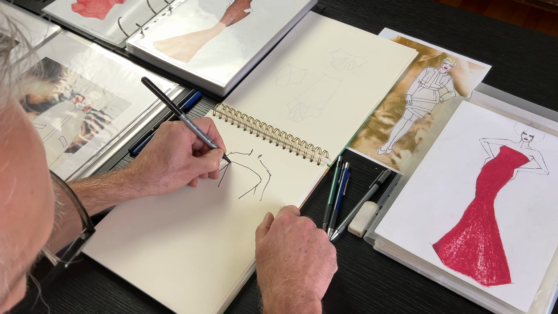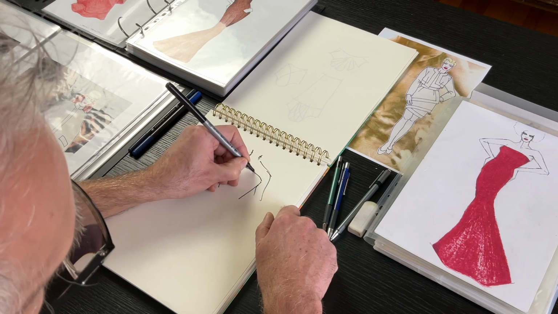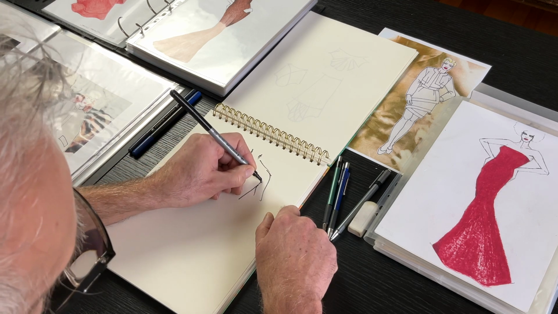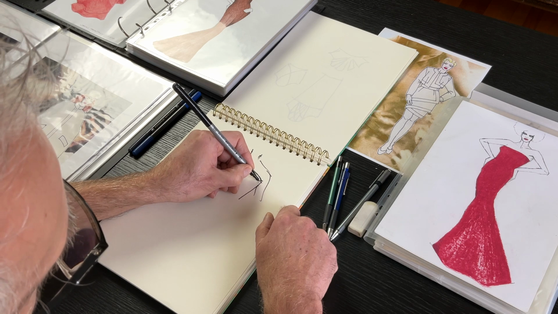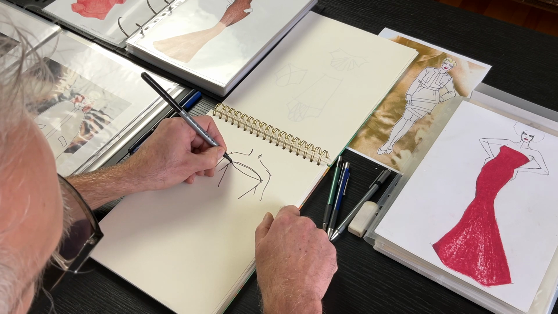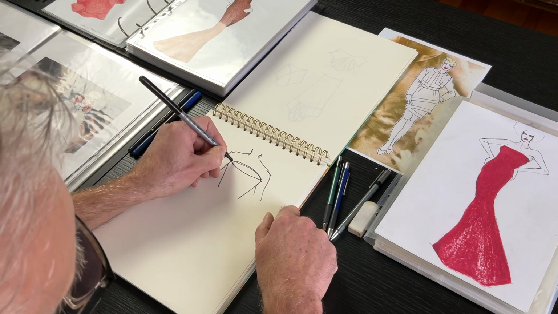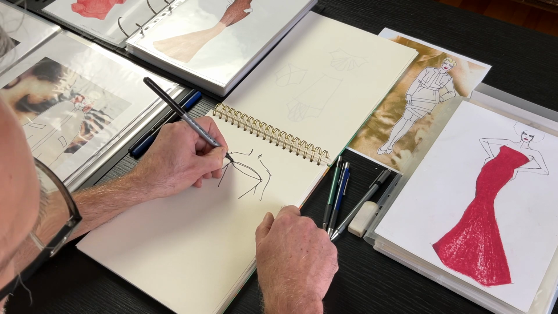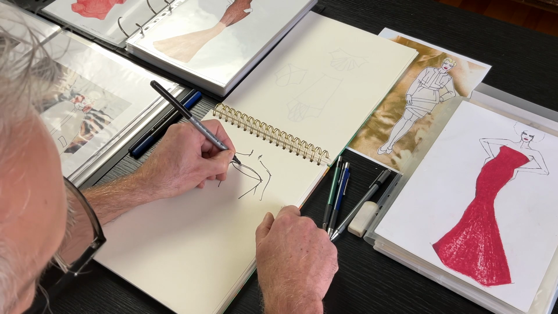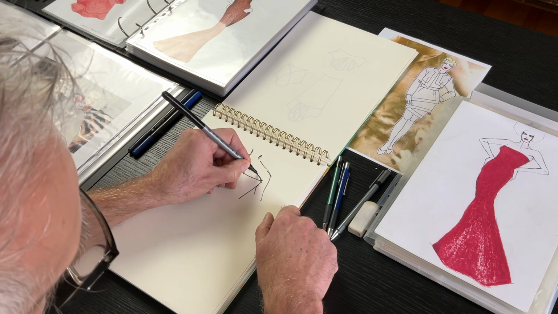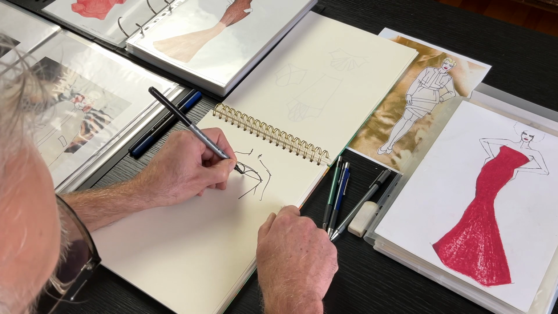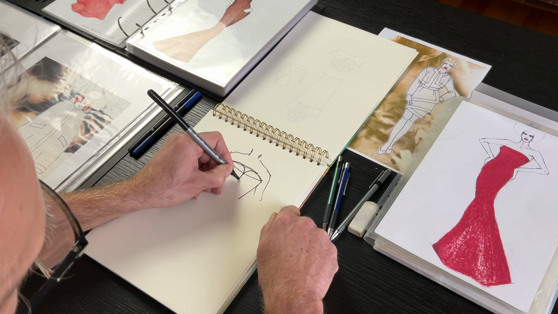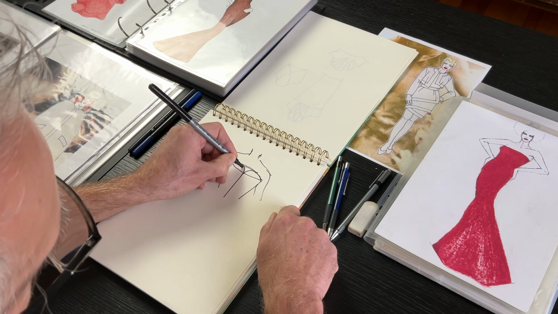Again, you can vary this line, make it more down like that. You can make a heart-shaped neckline. Remember to have a seam in the middle for it to be more solid.